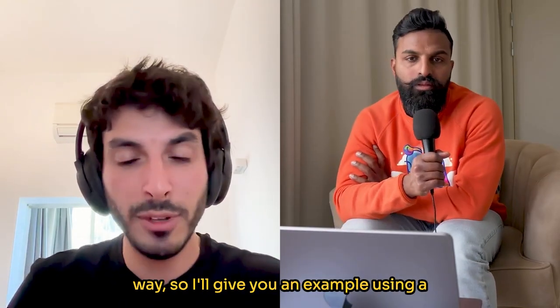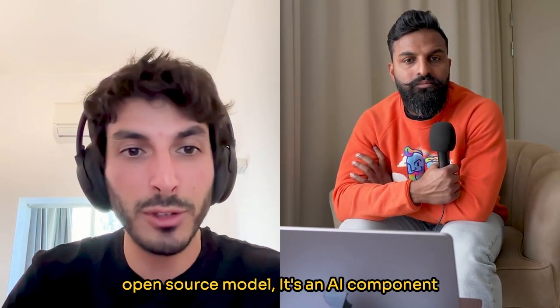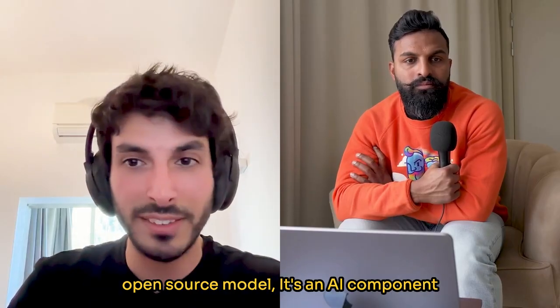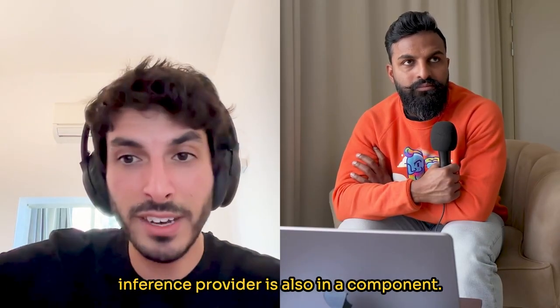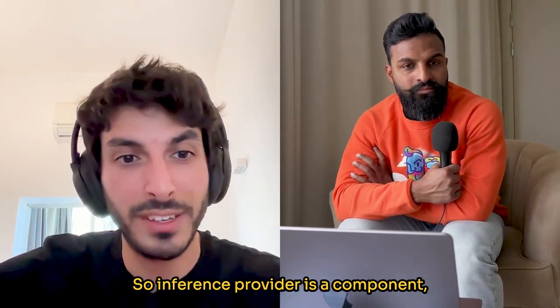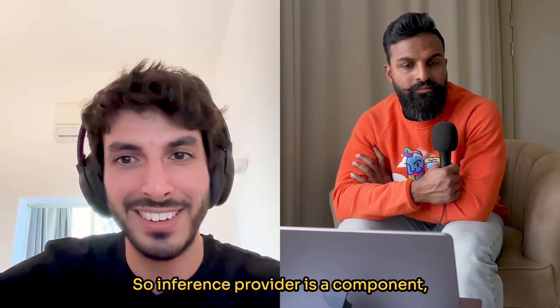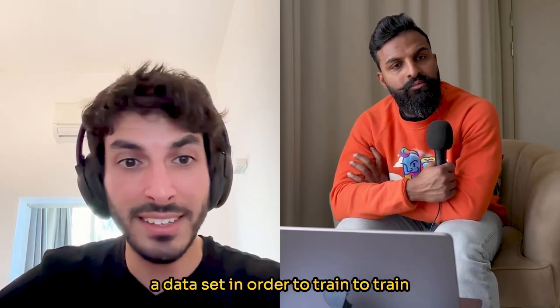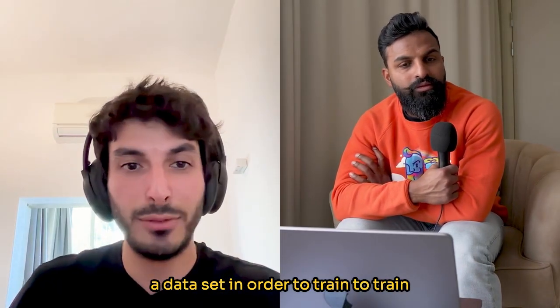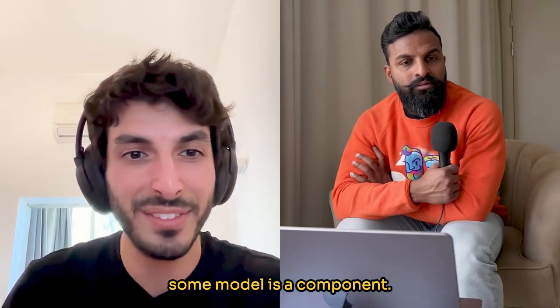So I'll give you an example. Using an open source model is an AI component. Using a remote model through an inference provider is also an AI component. So the inference provider is a component, even though it's remote. Using a data set in order to train some model is a component.